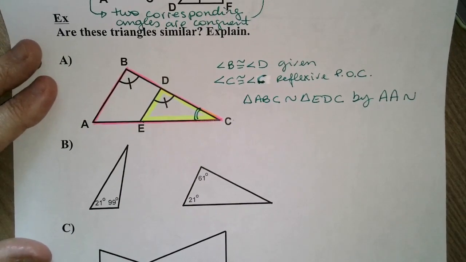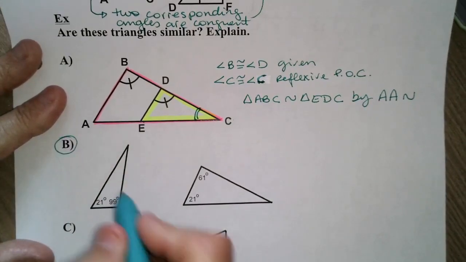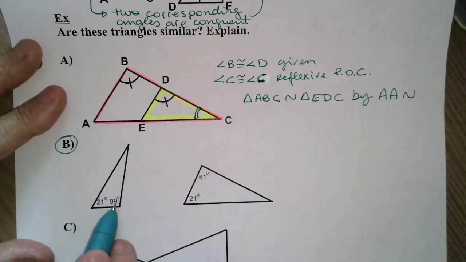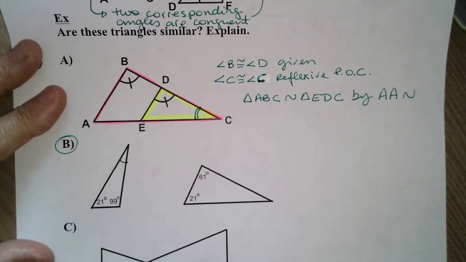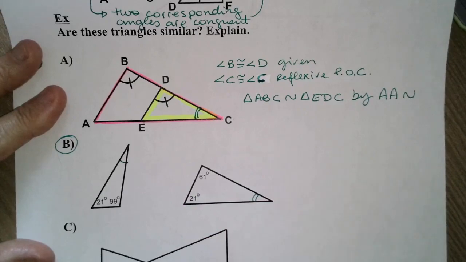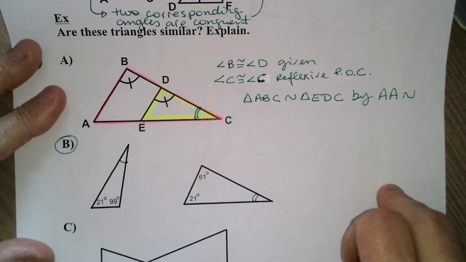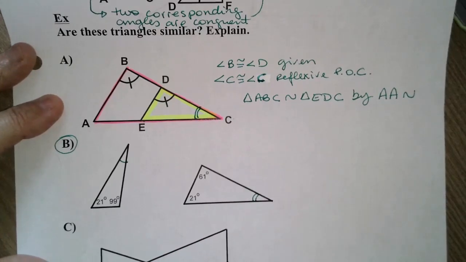Okay, over here, I'm going to let you work on this one and do it yourself. So you have to add the angles, subtract from 180 to find the third angle. Here, you have to add these angles, subtract from 180 to find this angle. And then you want to see if you have two angles that are congruent. If two angles are congruent, then yes, they are similar. If you don't have two congruent angles, then the answer is no.